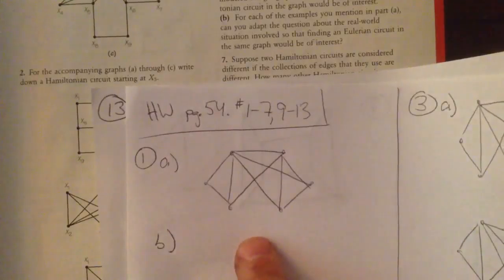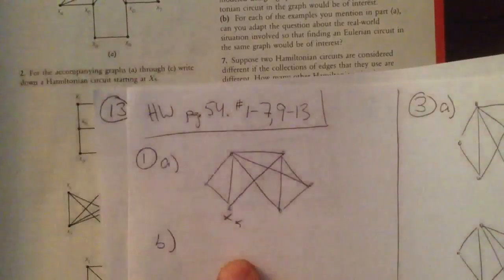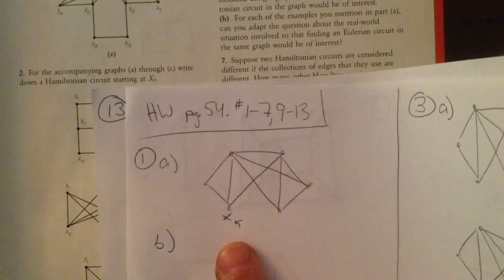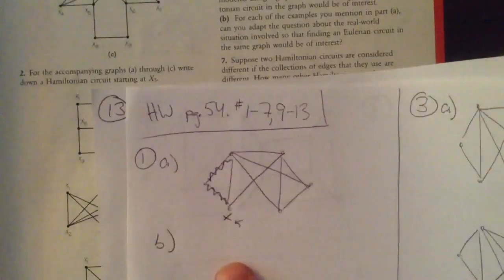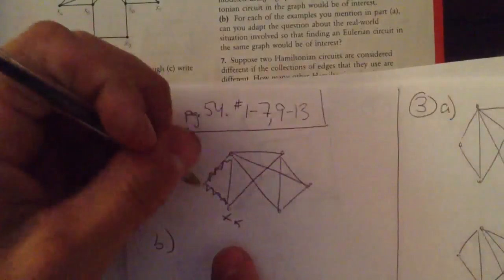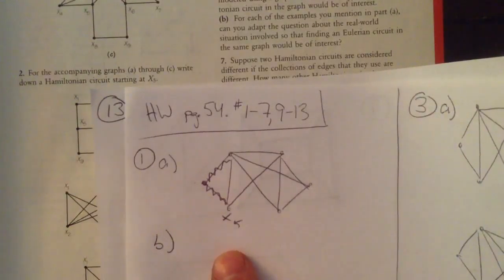So problem 1, I'm looking for a Hamilton circuit that starts at vertex x5, which is down here. The first thing I notice about any Hamilton circuit I do is I will have to include both of those edges because this vertex is valence 2. So both of those edges will have to be included. Other than that, I just have to make it all the way around.